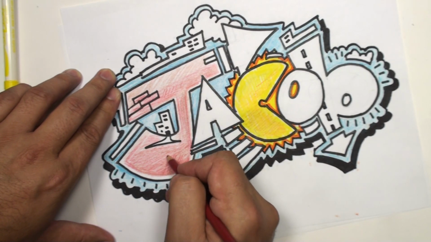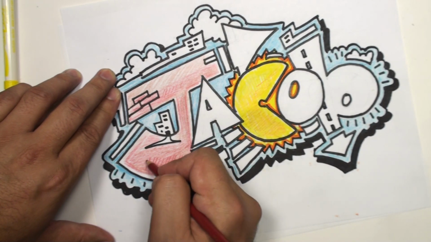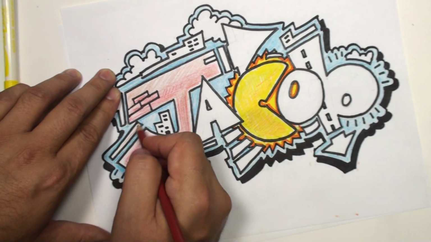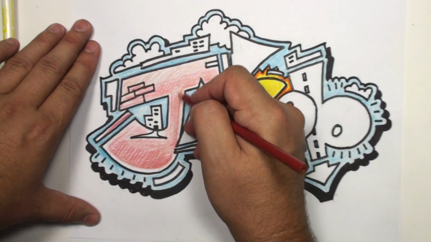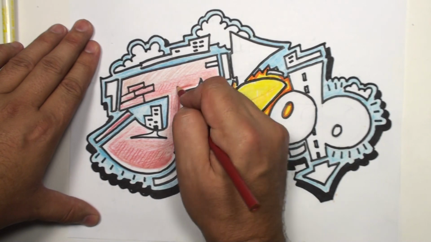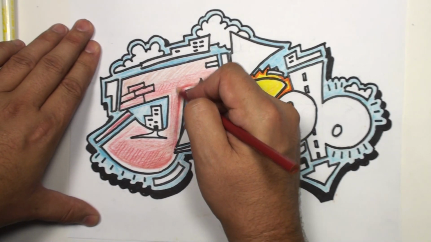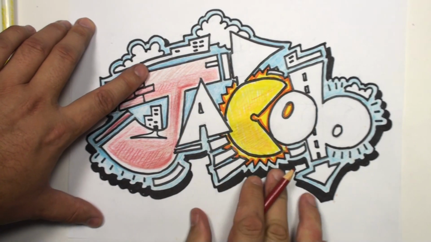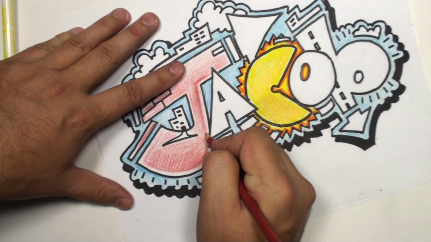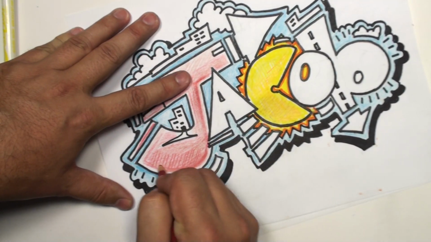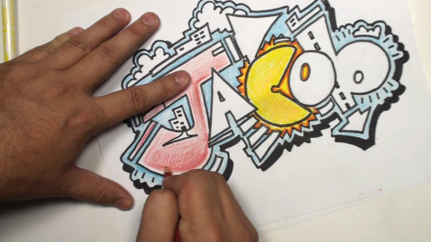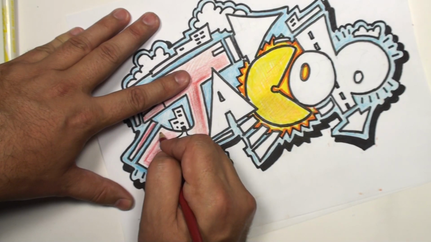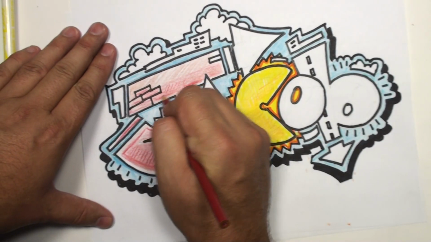I'm going to put some lines in here for effect. I like a lot of texture in drawings. Like I said, you can really make a couple of those edges really nice and hard, to define that letter.